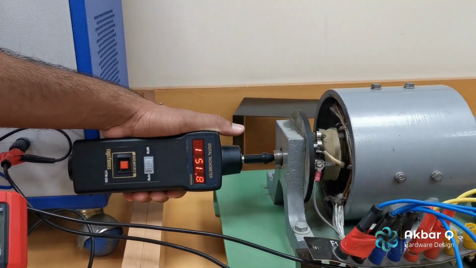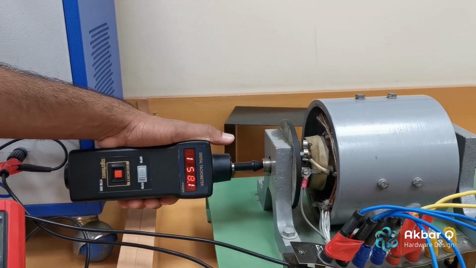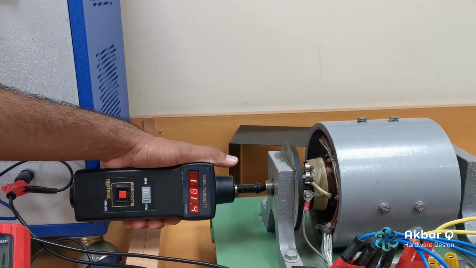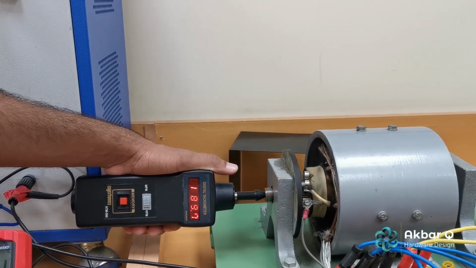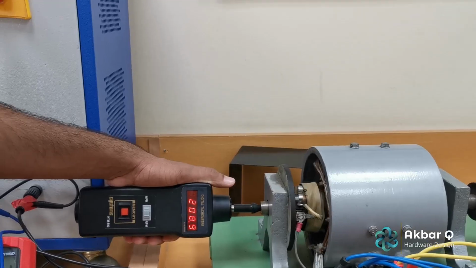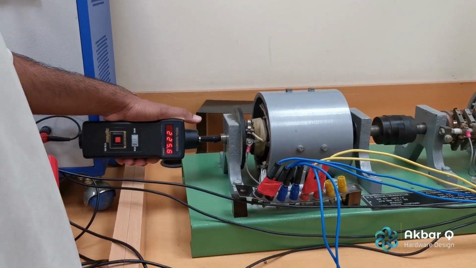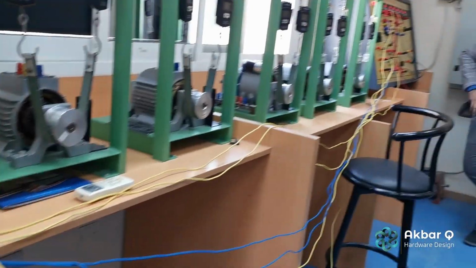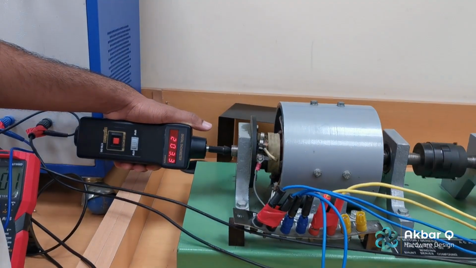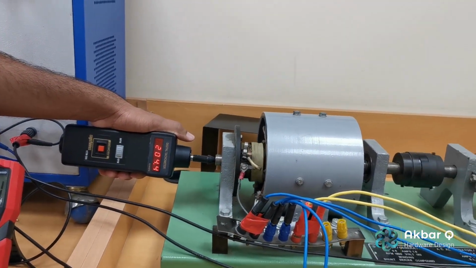Okay, 150, 200. 150, 180, 189, 208. Okay, so first reading, take it at 225. 225 now. 203, okay, fine. First reading 200 RPM, take it down.